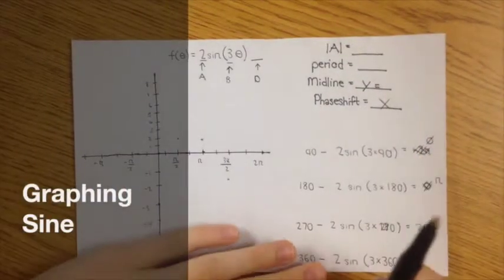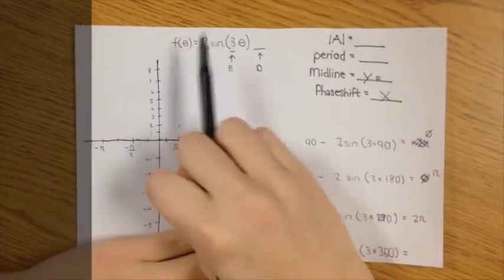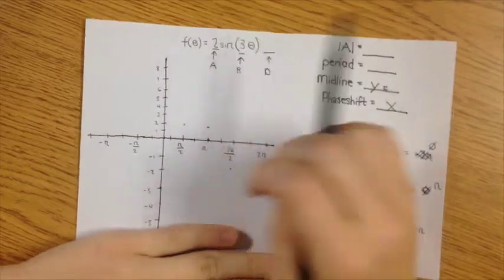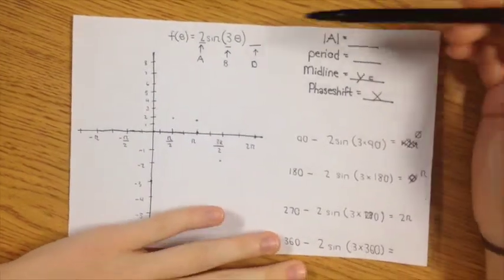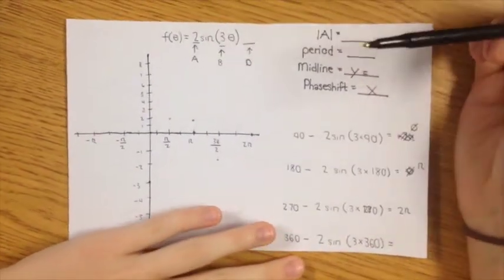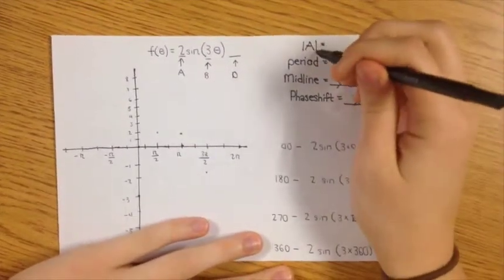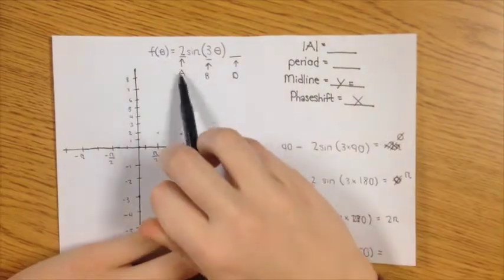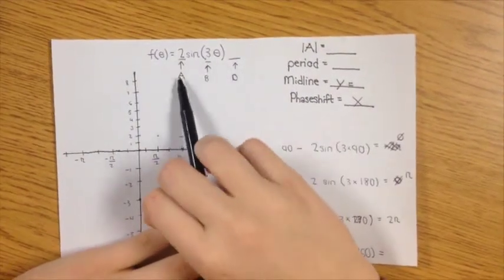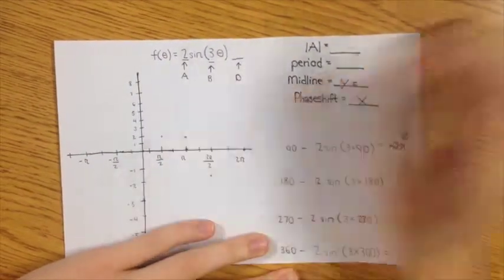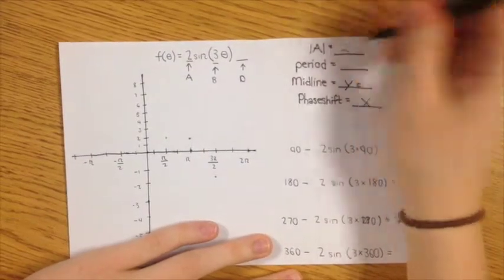Okay, so we're going to be graphing the equation f of theta equals 2 sine 3 theta, and the first thing you want to do when you're graphing this is find your amplitude, and that's going to be the absolute value of the a value in this equation. So the 2 is sitting in the a position, and so it's just going to be a positive 2.